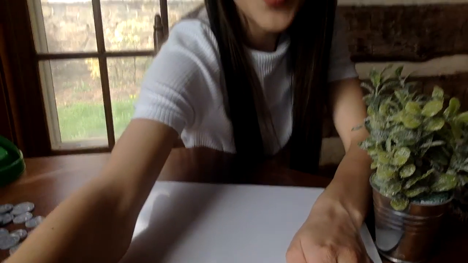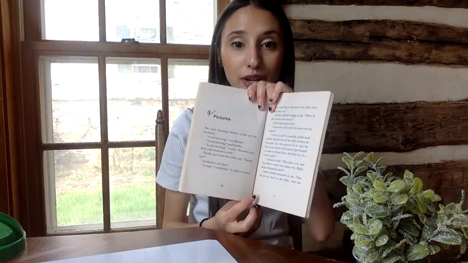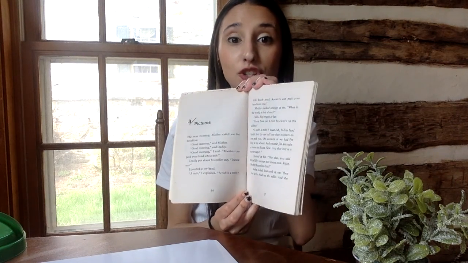All right, so I hope that that lesson helped you with identifying coins, and we will continue practicing that skill on our live Zoom classes as well. So to finish up our lesson for today, we are going to read a chapter in Junie B. Jones Has a Peep in Her Pocket. So last time we were going to be on chapter 3. So chapter 3 is called Pictures.